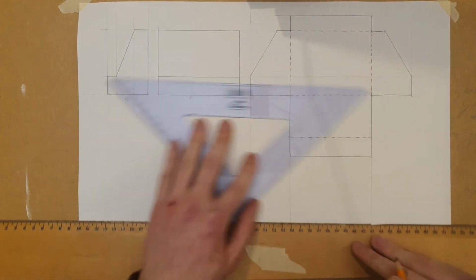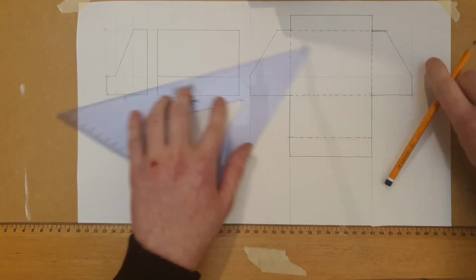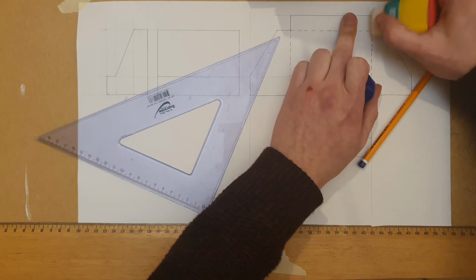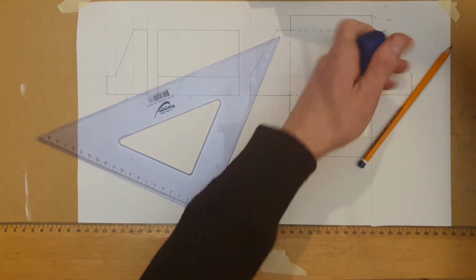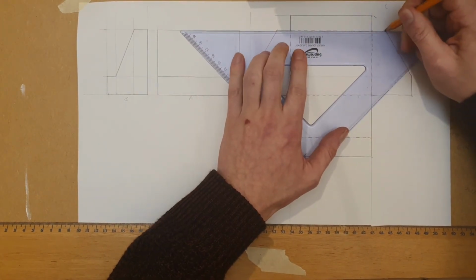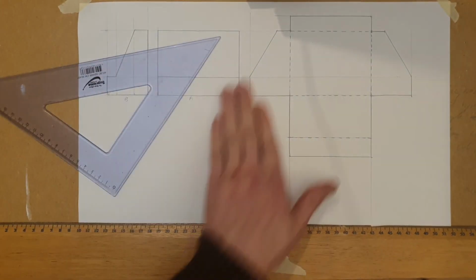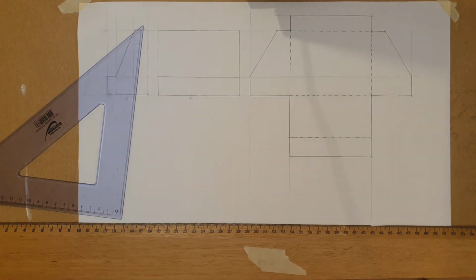Okay. That is our development of our question.